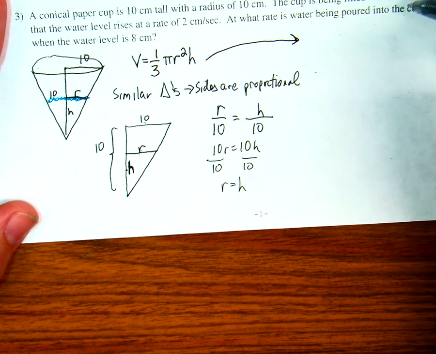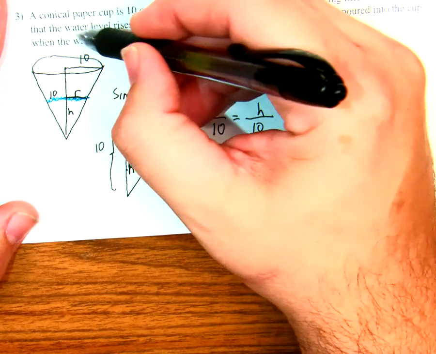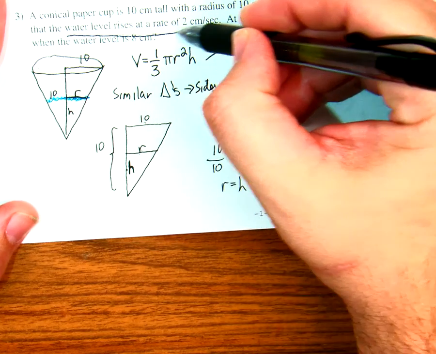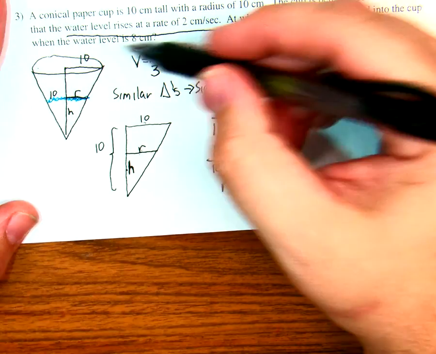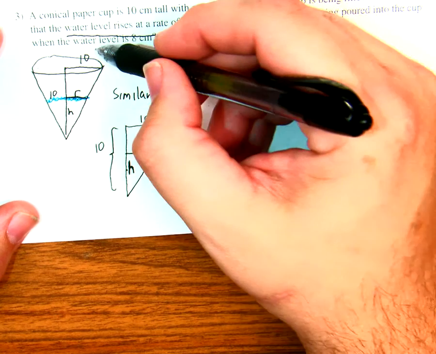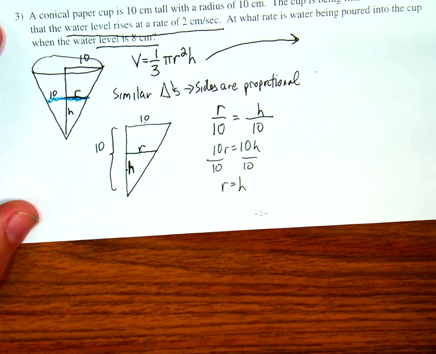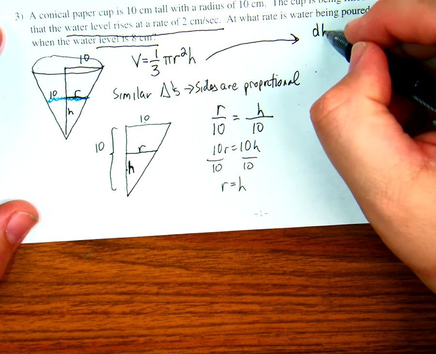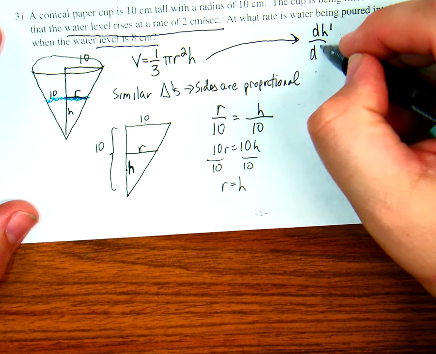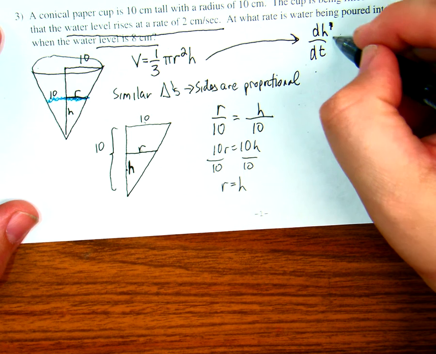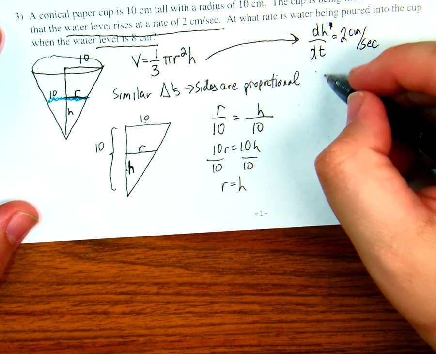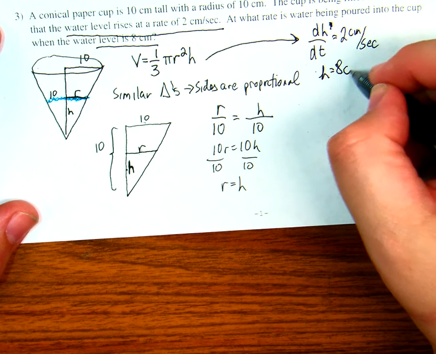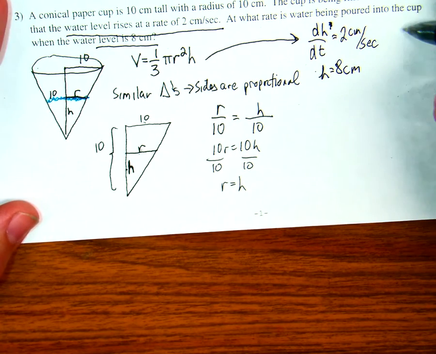I know the water level rises at a rate of 2 centimeters per second, and what's the rate of the water being poured into the cup when the water level is at 8 centimeters? So we're talking about H's in this case. So it's saying dH/dt is equal to 2 centimeters per second, and H is equal to 8 centimeters. So that's why I want to do this.